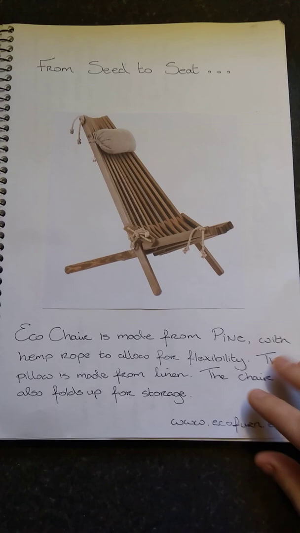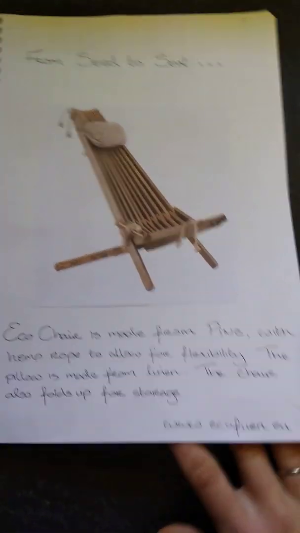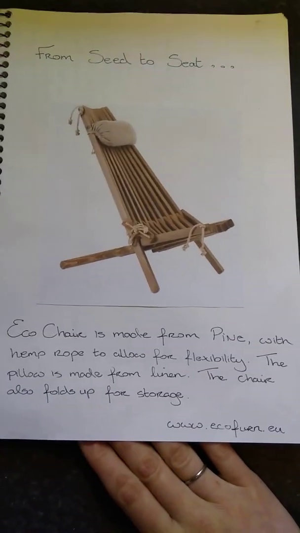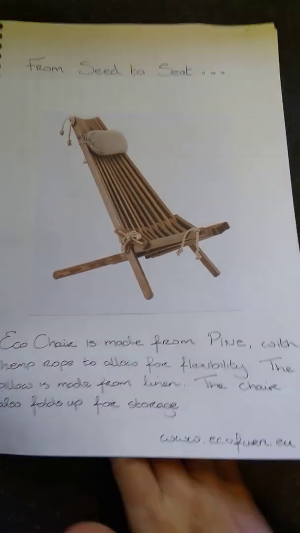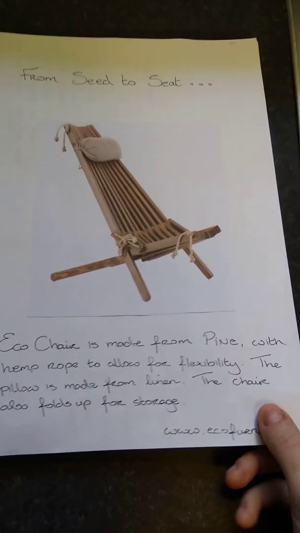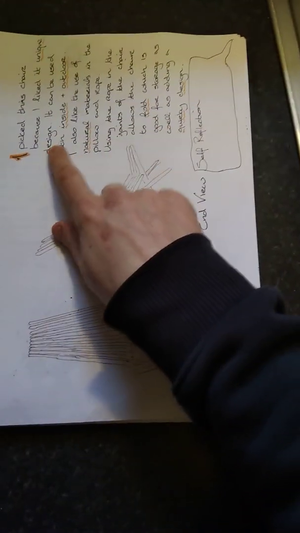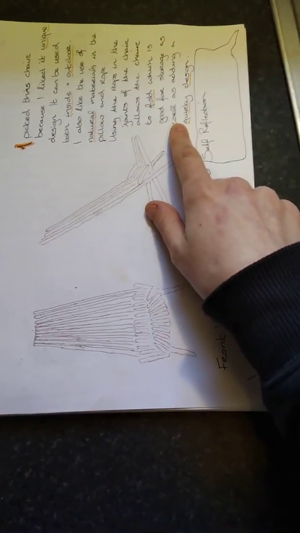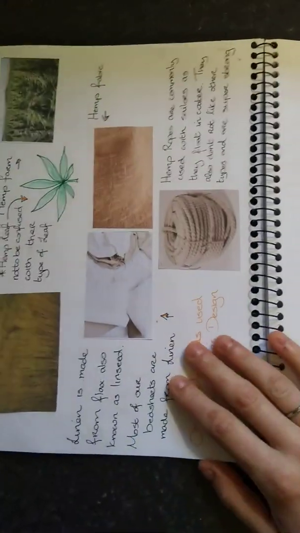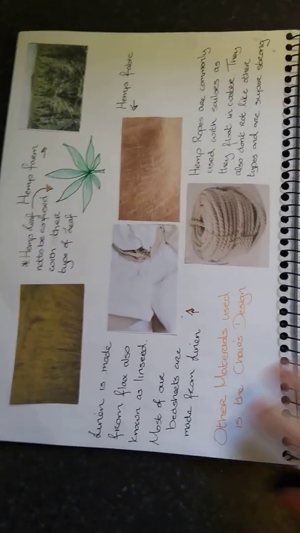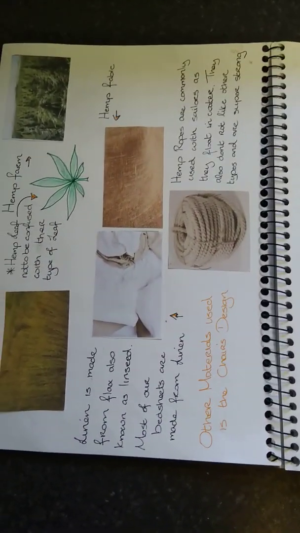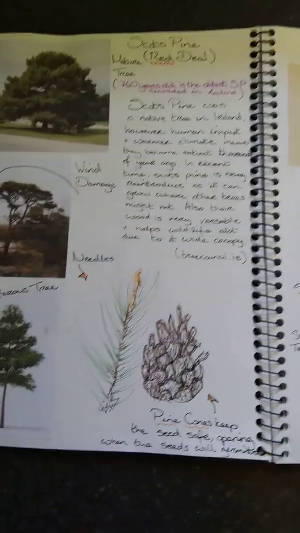So here's a mock profile of a project that I would show them, or what I would expect in return for this CVA. As you see, that's the artifact I picked. It's a pine chair. I then sketch out the pine chair. These are details, design features. There are other materials being used in the chair, so hemp is being used and linen.